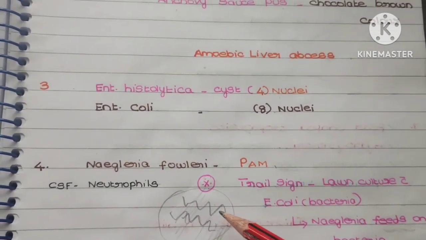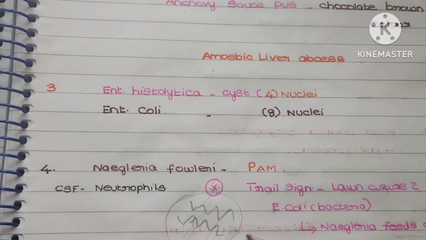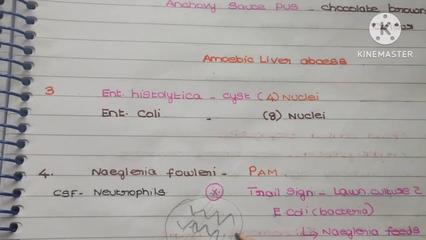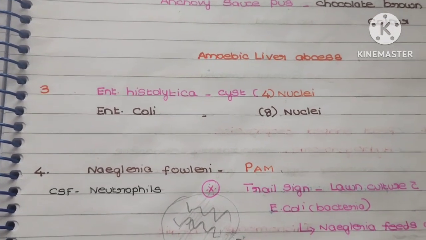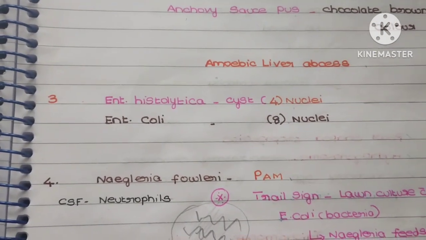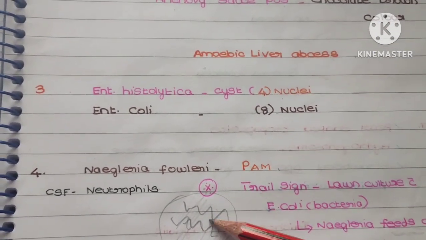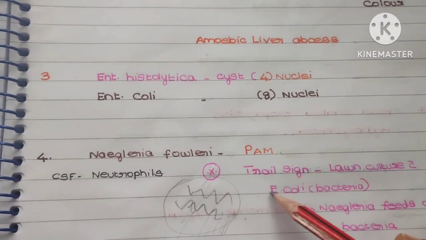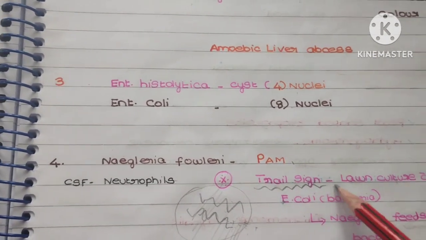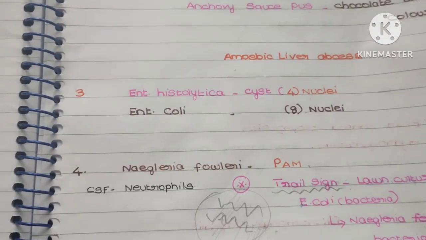So there will be a lawn culture with E. coli. Then you will be adding a sample. If Naegleria is present in the sample, it starts feeding on the bacteria present in the petri dish, then you can make out the sign. So if you come across this trail sign, then probably it is Naegleria fowleri.